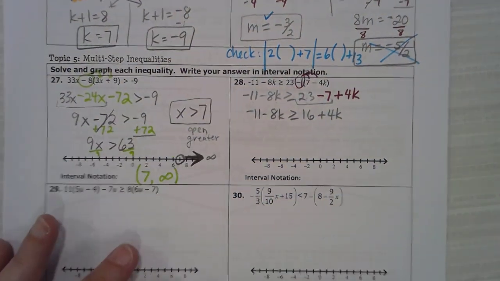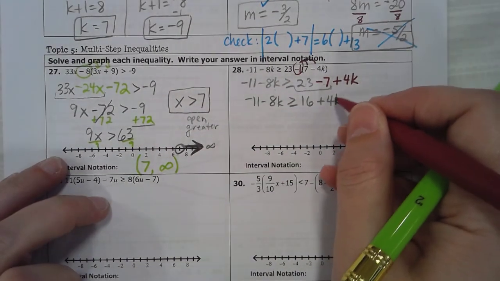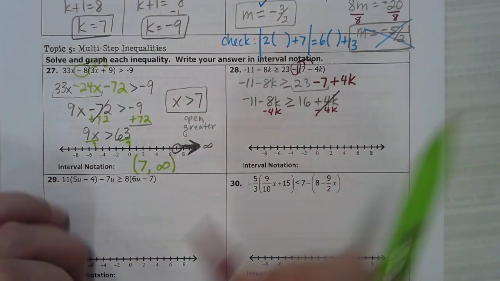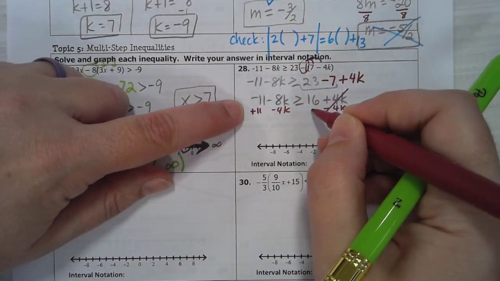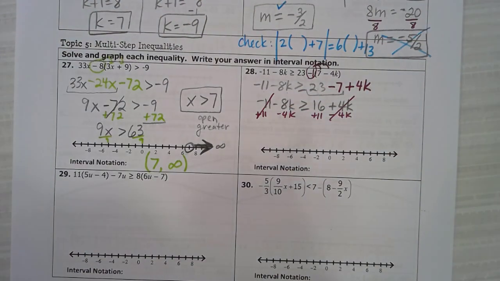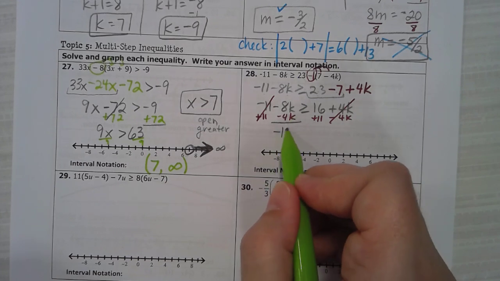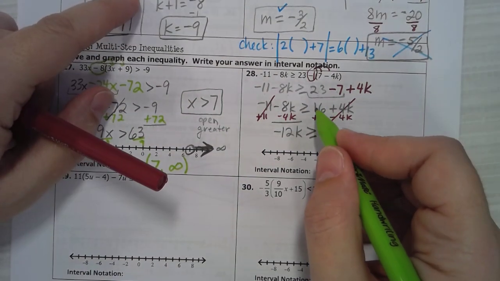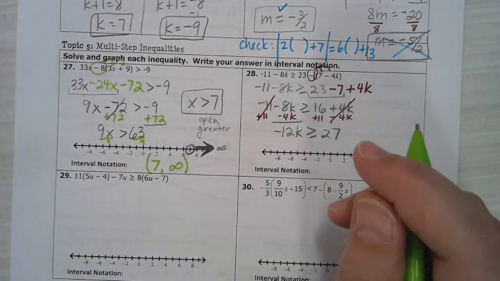Everything else. Okay. When I have an inequality, I always want to bring the variable up to the front. So I'm going to get rid of this plus 4k at the back. We're going to subtract it up to the front. And at the same time, I'm going to move the 11 to the back. So plus 11 to get it away from the front and move it to the back. So that's going to give us negative 8 take away 4 makes negative 12. I didn't multiply or divide. All we did was add and subtract. And then 16 plus 11 makes 27.